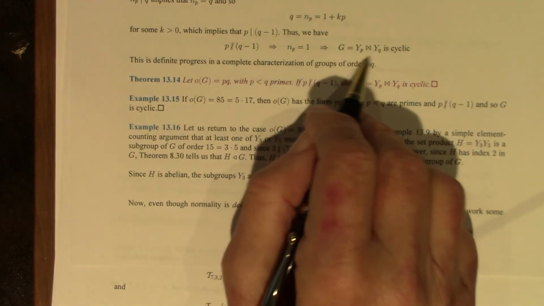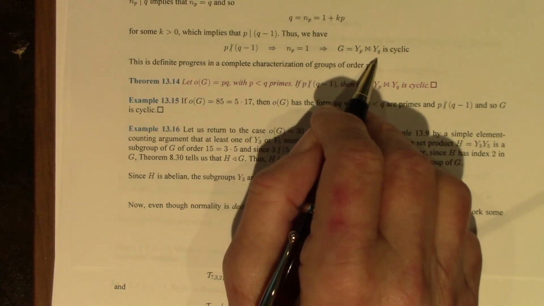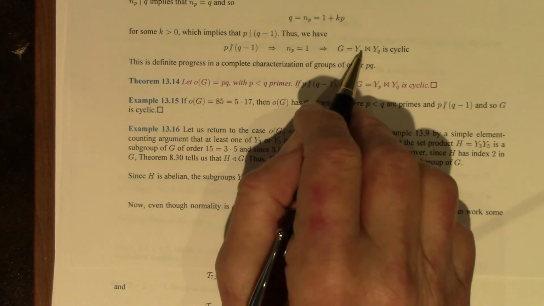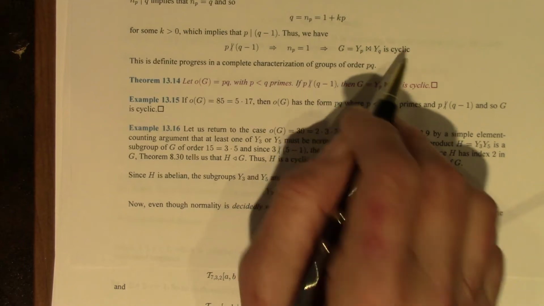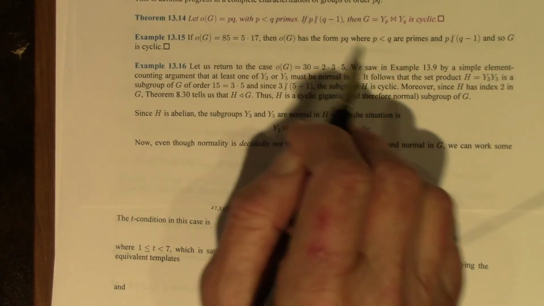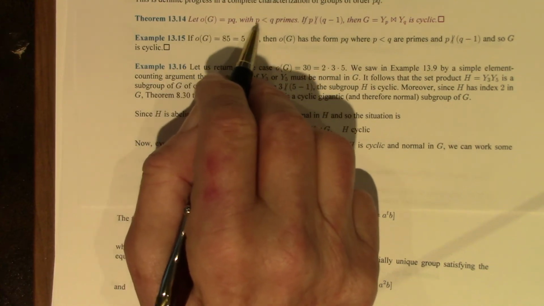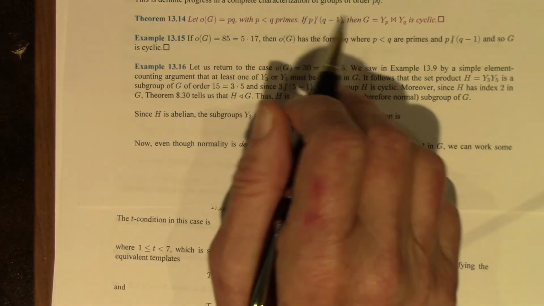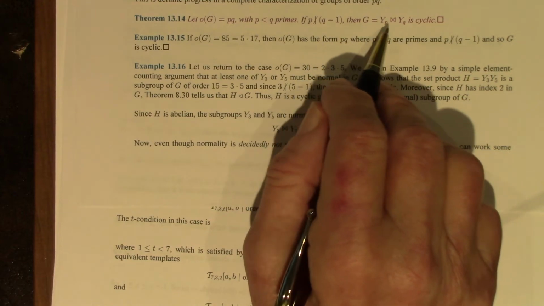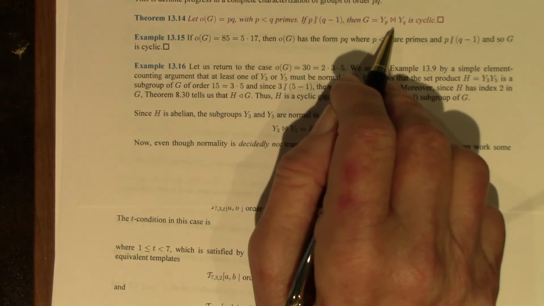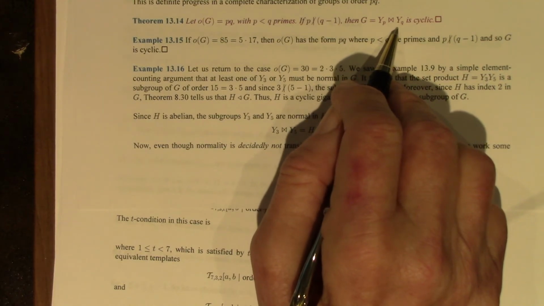And therefore G is, in fact, the direct product of these two cyclic subgroups. And therefore, because these are relatively prime, G is cyclic itself. So this is progress. And here it is in summary. If the order of G is PQ with P less than Q primes, and if P does not divide Q minus 1, then G is the direct product of these two unique cyclic Sylow subgroups.